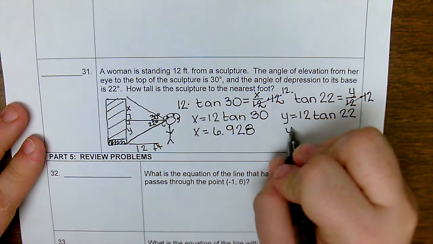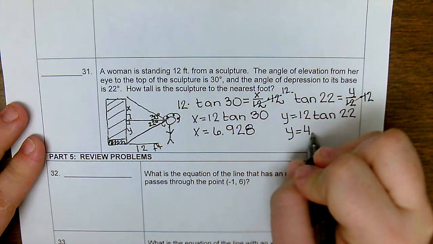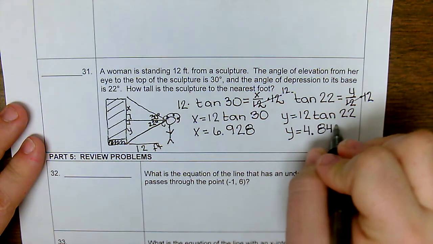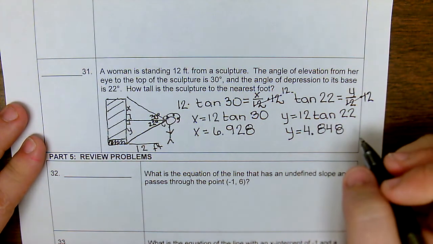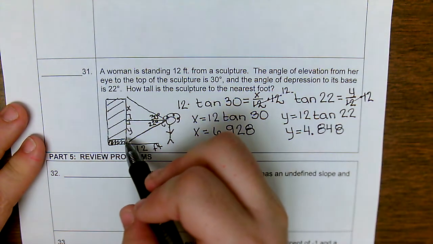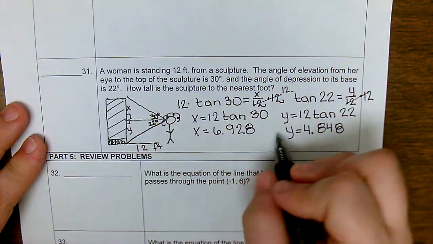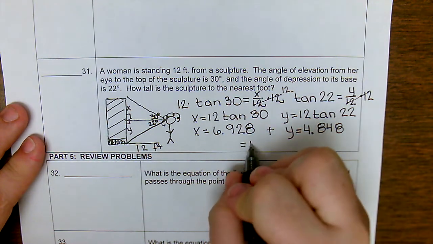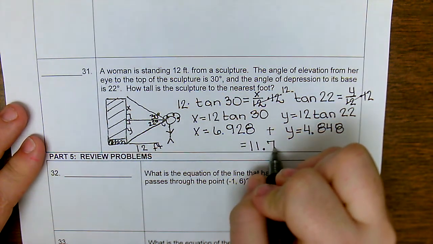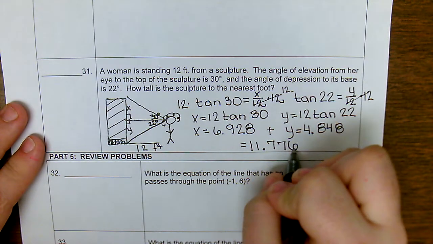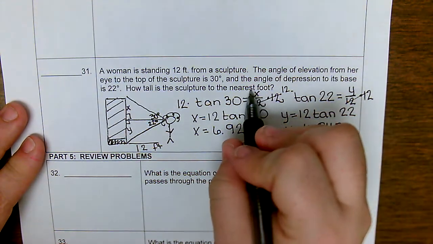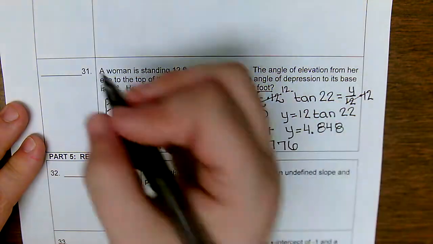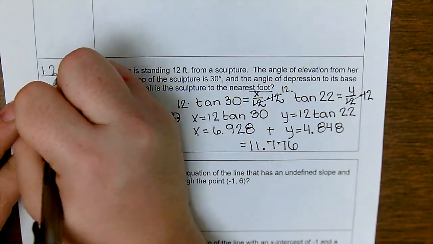Type that in our calculator and we get 4.848. So that's the bottom half of the sculpture. To figure out how tall the whole thing is, we're going to add those two numbers together, and we get 11.776. They tell us to round to the nearest foot, so it's going to be 12 feet.